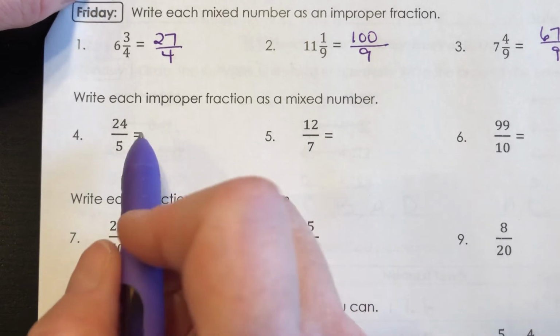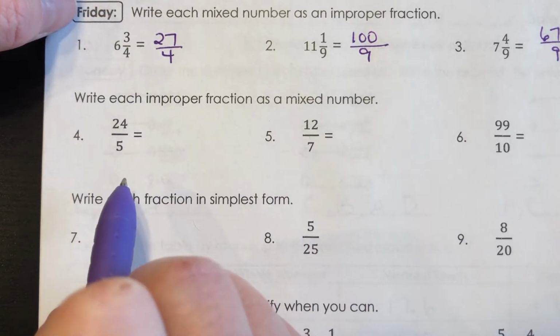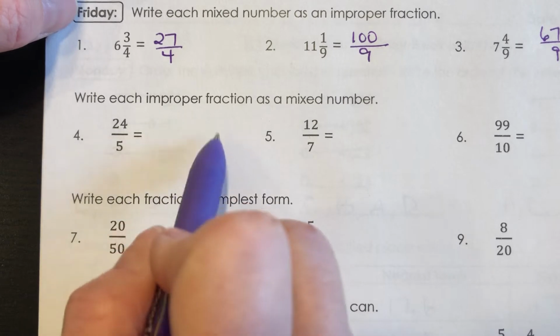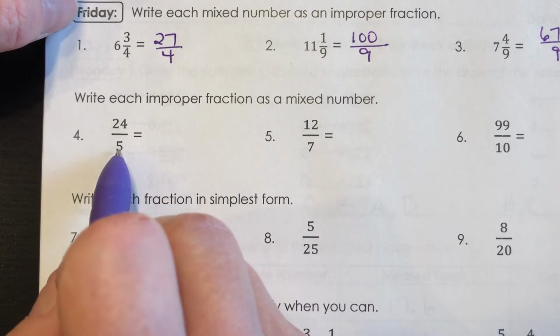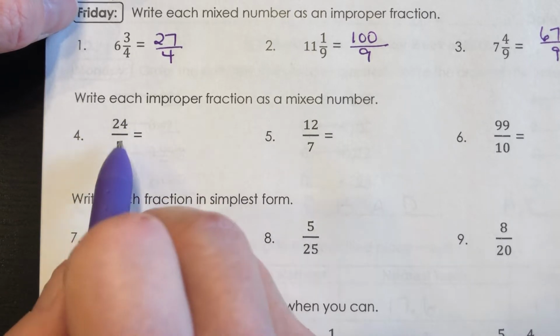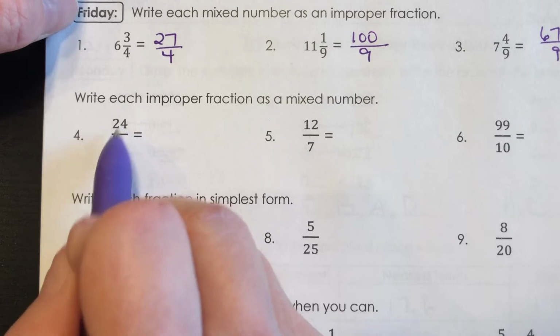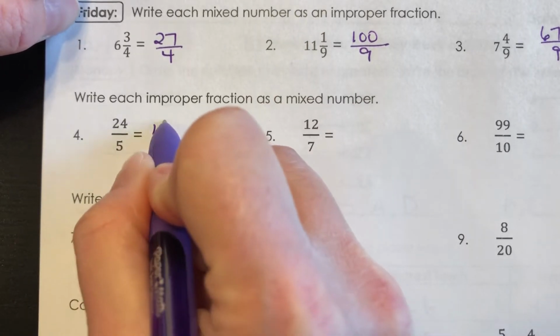So you can do this by asking yourself, how many 5/5 are there in 24? That's your whole number. And then the leftovers are your little leftover fraction. I'd like to get my whole number by asking myself, 5 times what gets me closest to my numerator? So 5 times 4 is 20. 5 times 5 is 25. That's too high. So I know my whole number is 4.